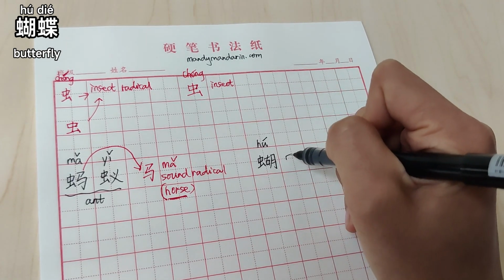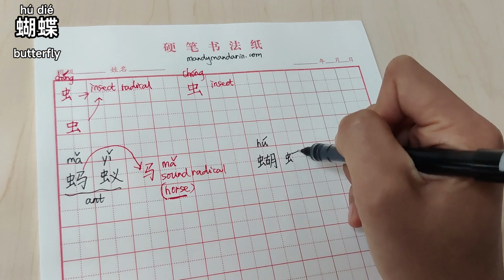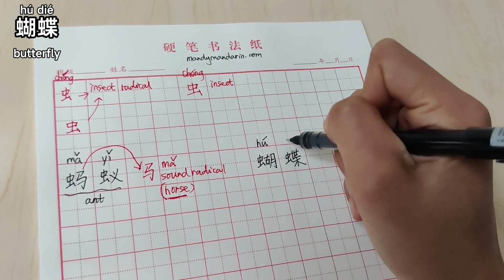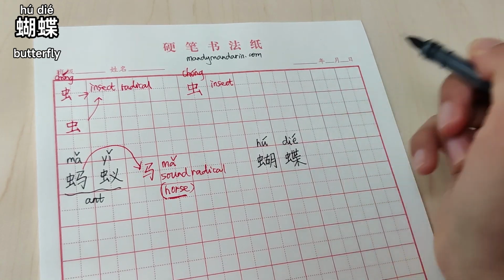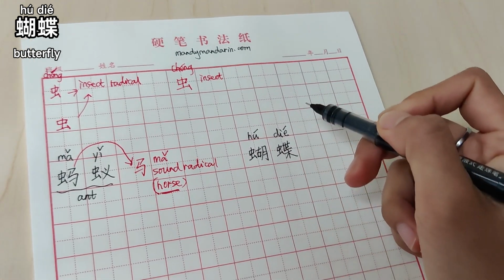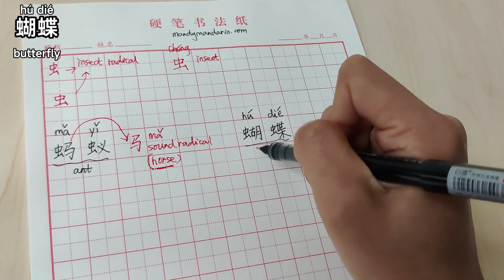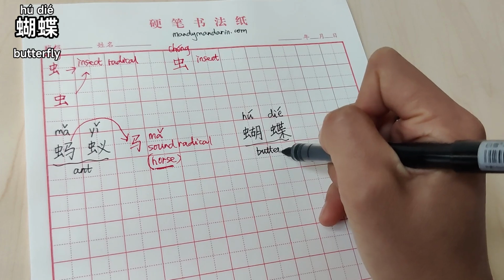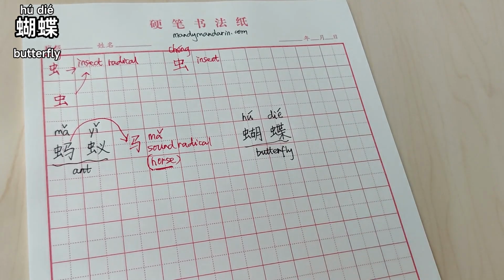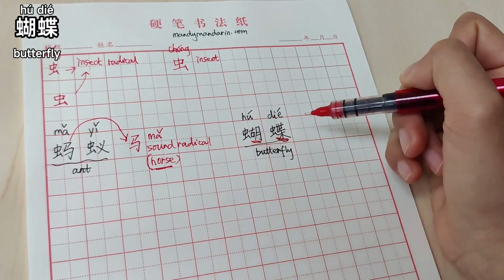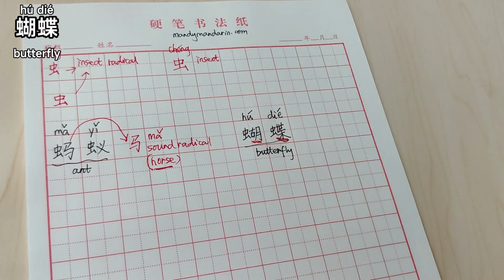Hu die. 蝴蝶. I know it looks quite complicated, but it's butterfly. 蝴蝶. And both the right sides are the sound radical of the 蝴 and the 蝶.